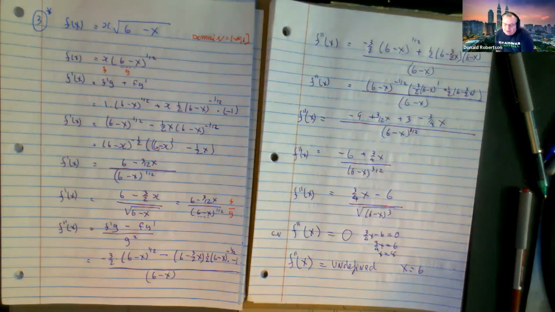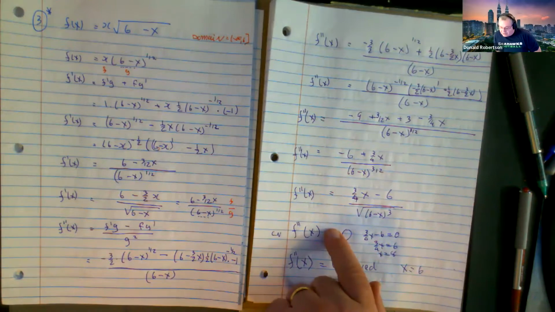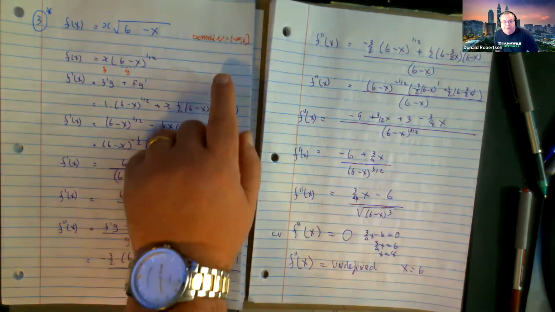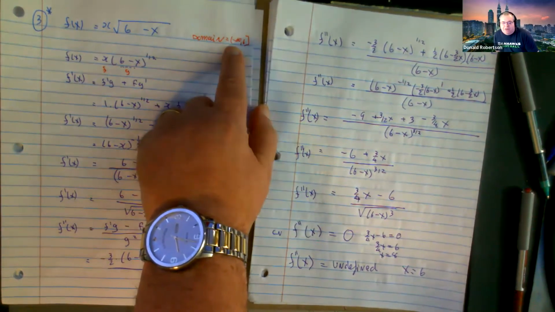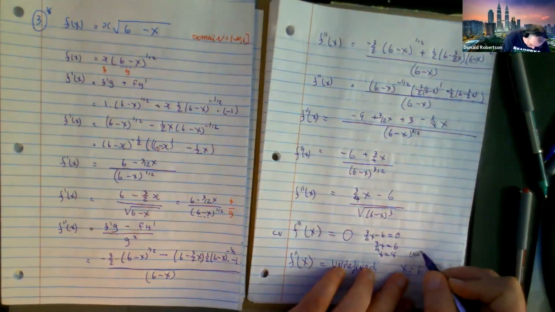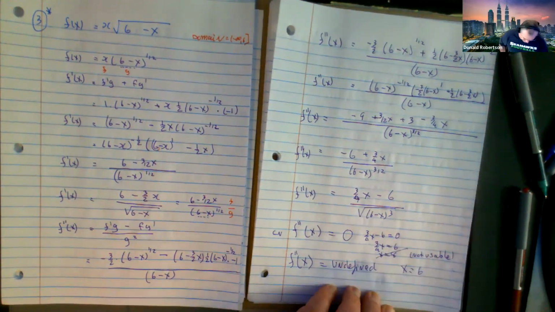Now, something very strange has happened. This second derivative is only going to be 0 when x equals 8. Is 8 in my domain? So this is not usable. In other words, ignore it.